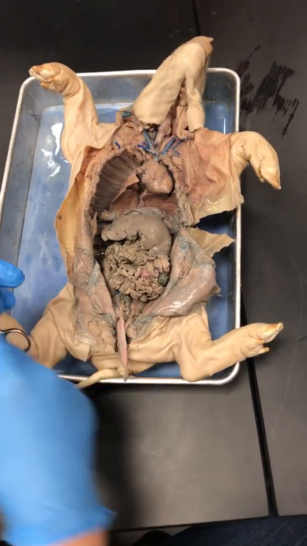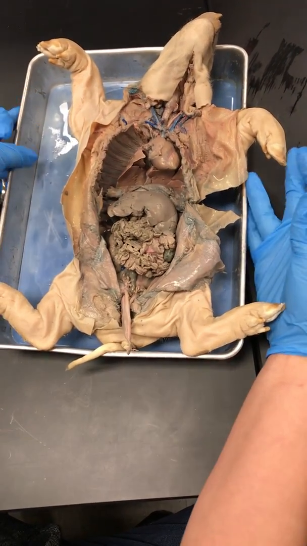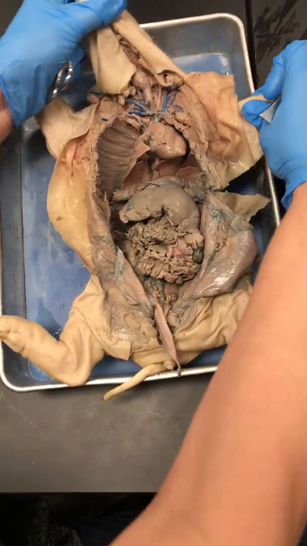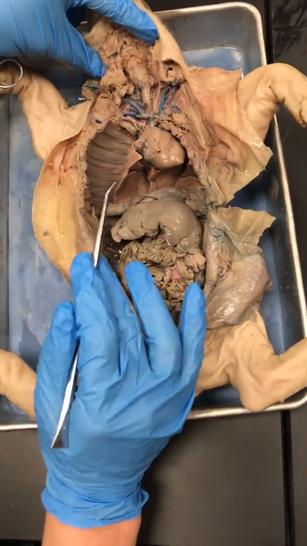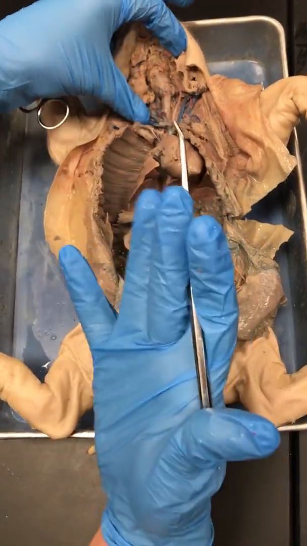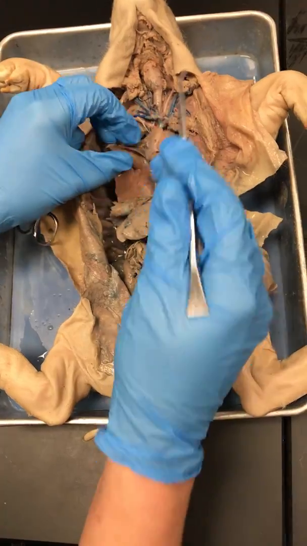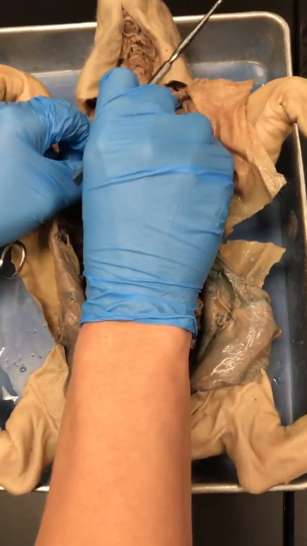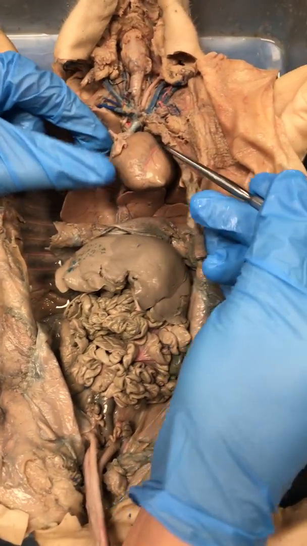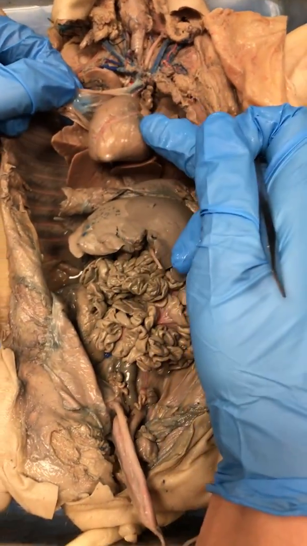All right, guys, so today we're going to review the anatomy of the fetal pig. I like to approach things in organ systems. To me, that's the best way to study this material. So the first one we're going to do is attack the cardiovascular system. The first structure you want to pay attention to is the heart.